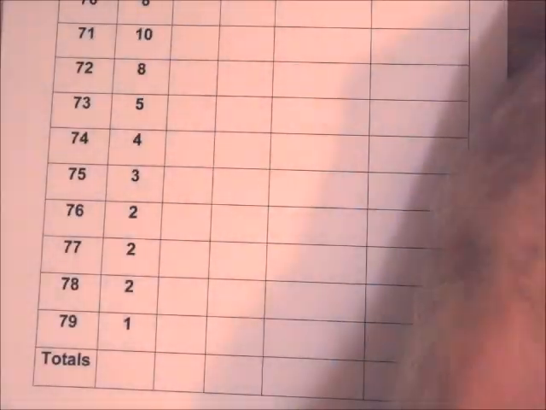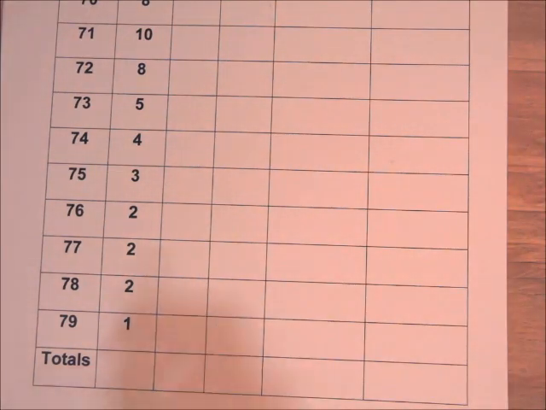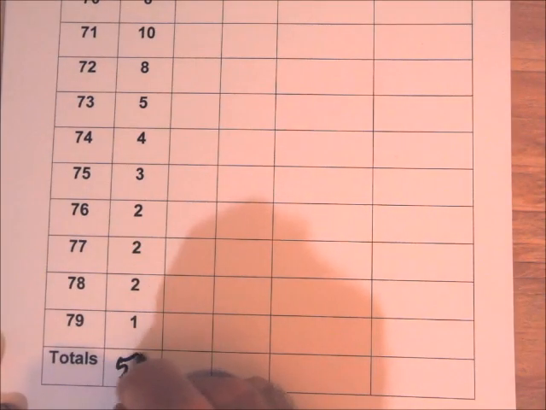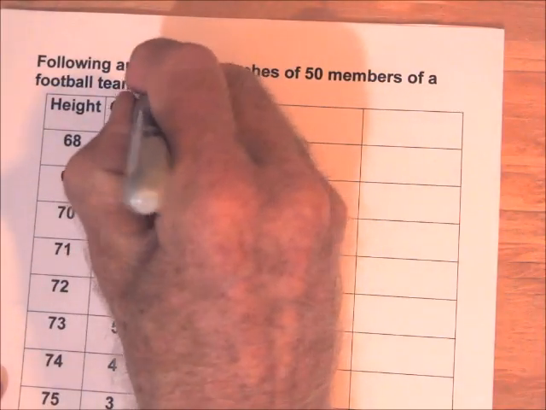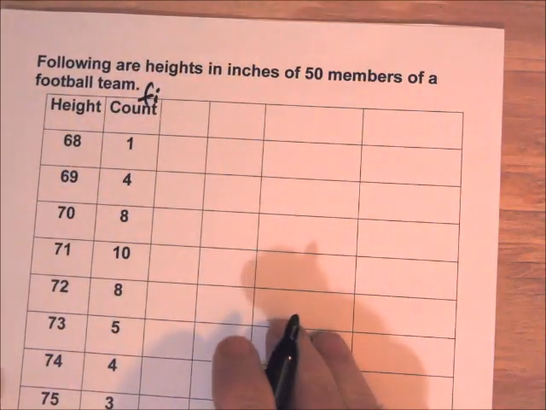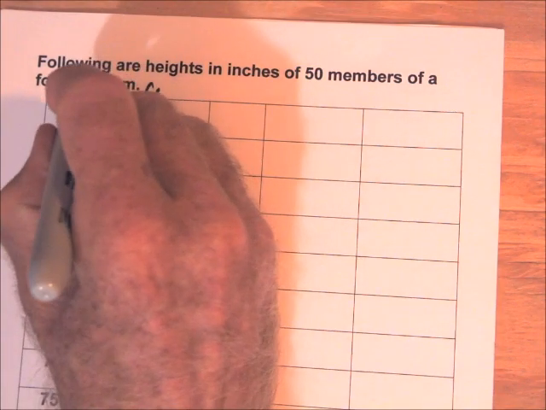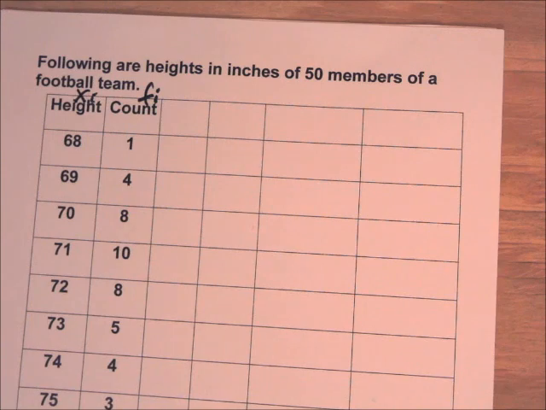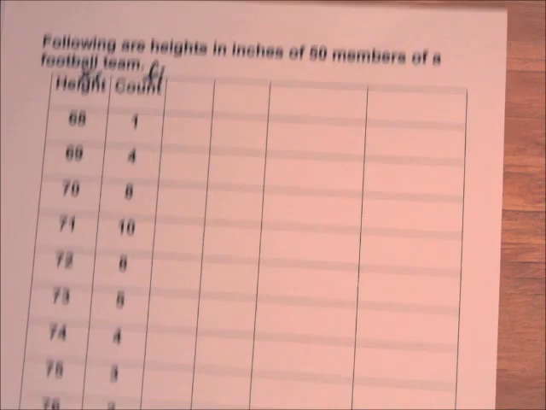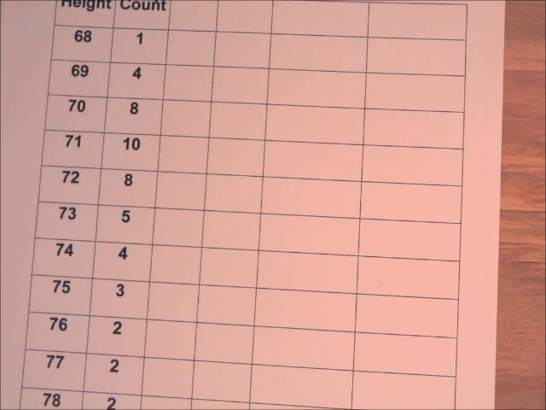So the total for the second column is 50. The count is often also called the frequency, and is represented by the letter F. X often represents the value of the variable. So the total is 50.